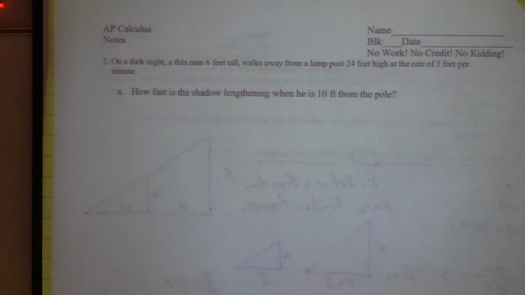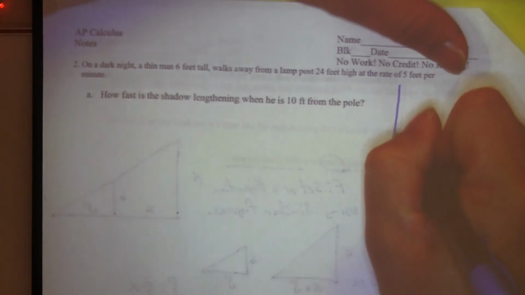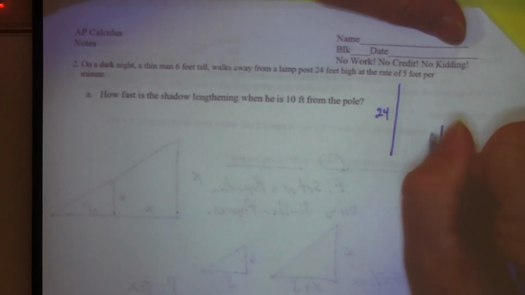So again, first thing we should do is draw a picture. How big is the pole? 24 feet. How tall is the thin man? 6 feet.